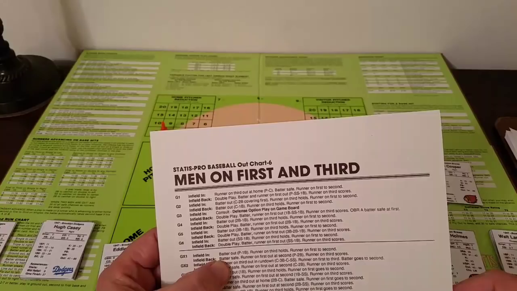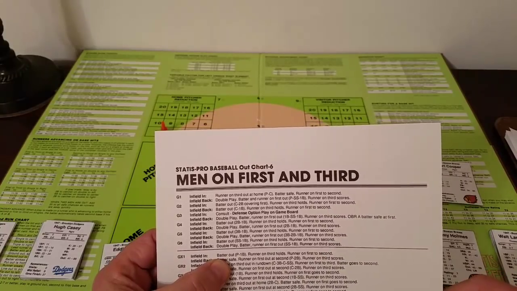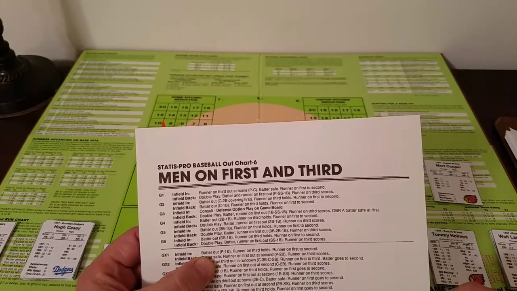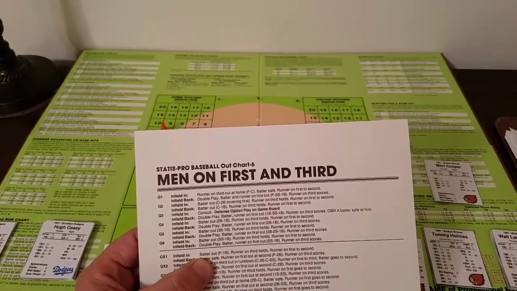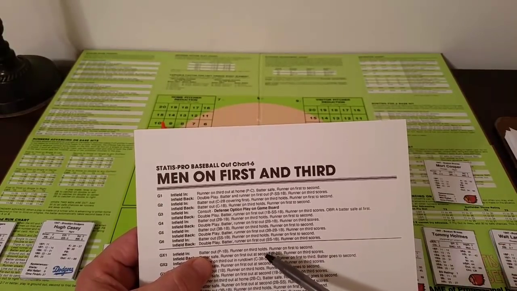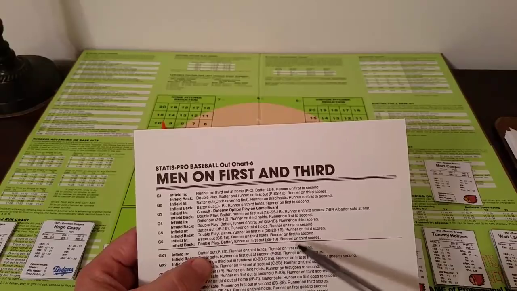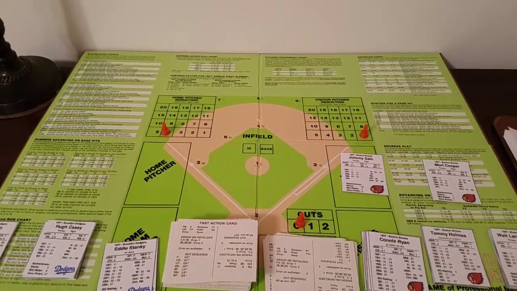So in this case, it depends on if they played the infield in. You know what? They would have played the infield in because they're down by so much. So the runner on third will hold. Runner on first goes to second. So this is going to be a 1-3 ground out. I think that's what would have been the safe play to do.